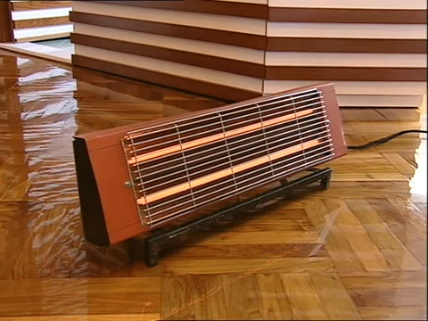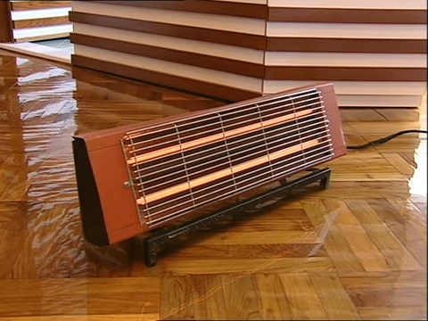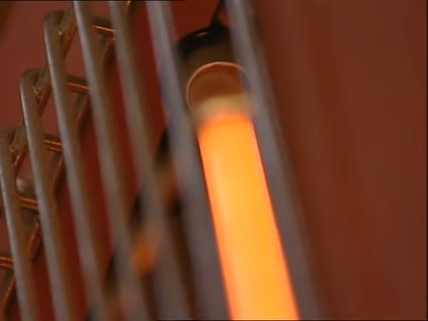An electric heater makes use of a heating coil to generate heat. Switch on the heater. The heating coil soon glows and turns red hot.